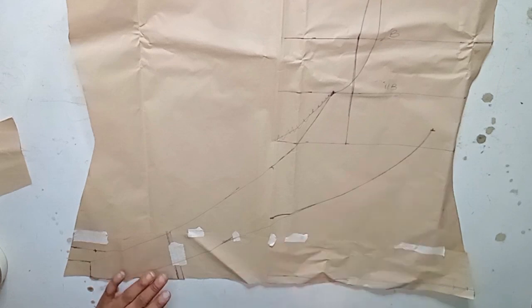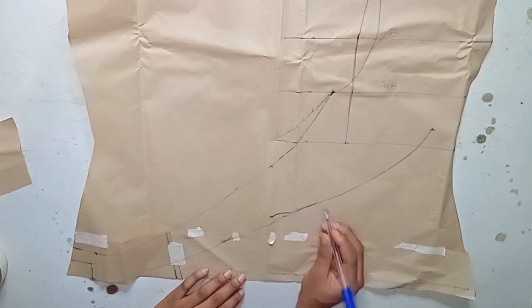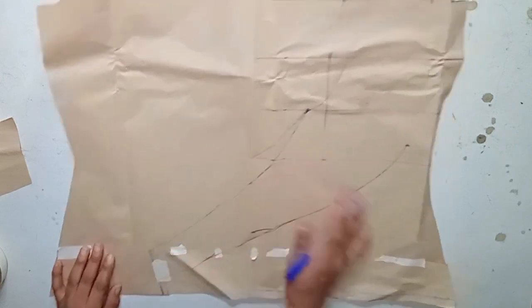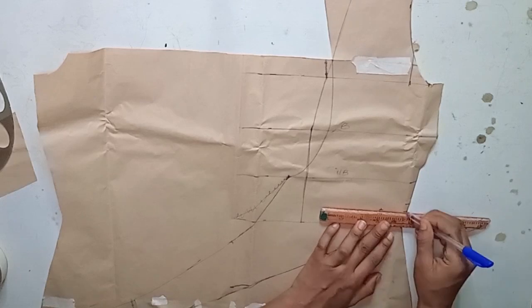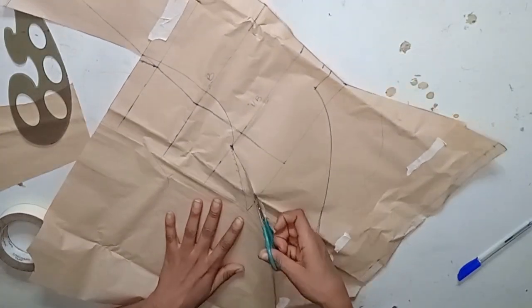So this is it for the jackets. So here I'm just tracing out the curve to make it more clear and visible. And when I was done, I went ahead to cut it out.